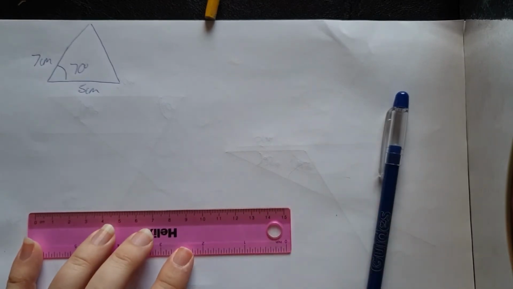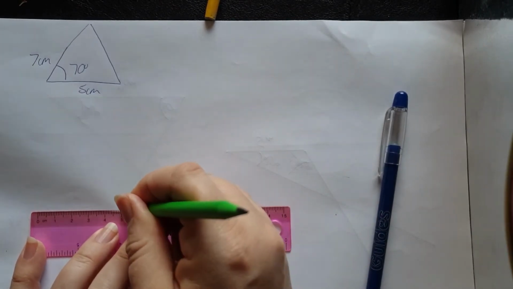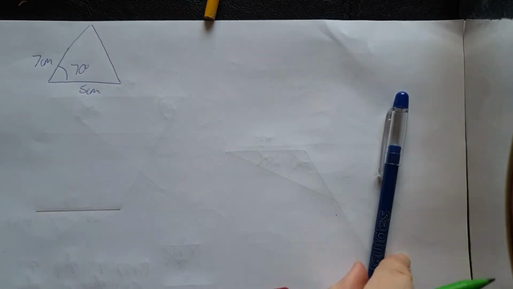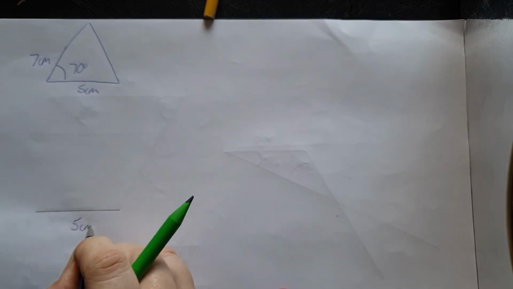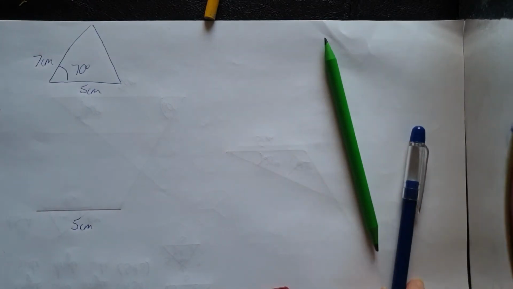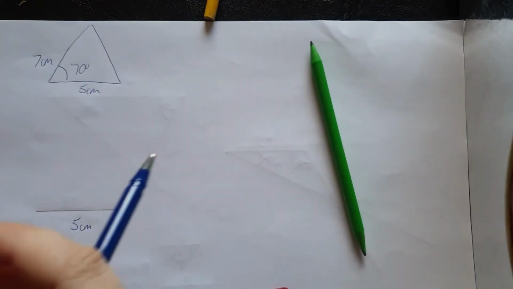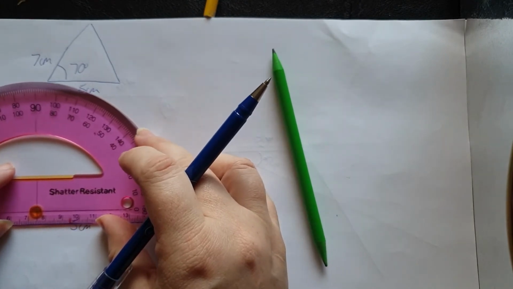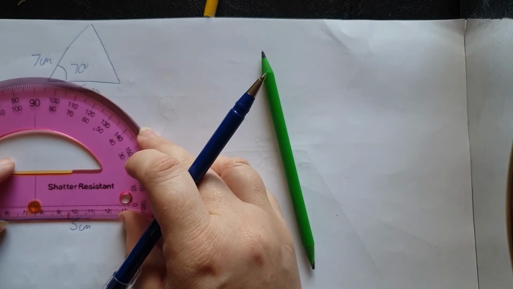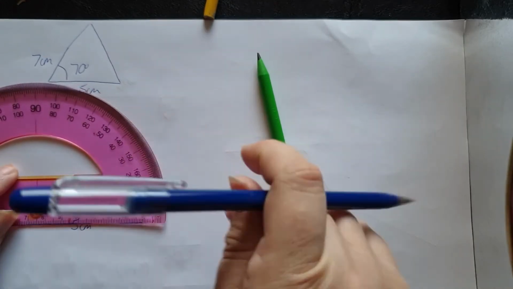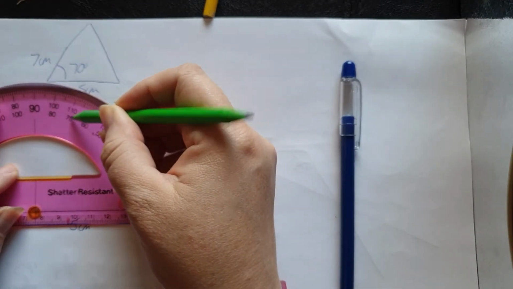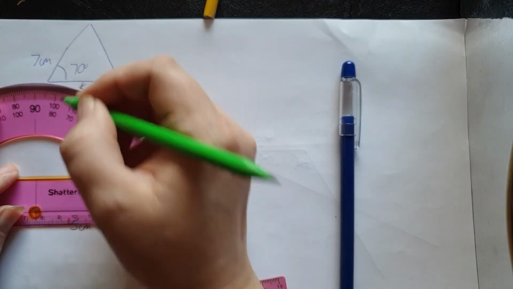So we're going to start off with 5 centimetres, drawing accurately. The angle we're measuring is 70 degrees. So again, pivot point on pivot point, base on base, from 0, 70 degrees. I've gone on to my sketch.